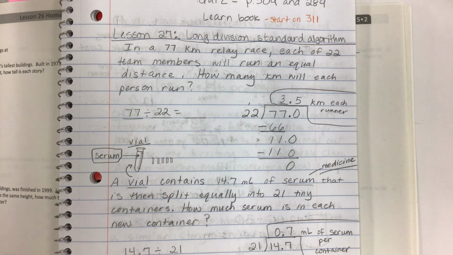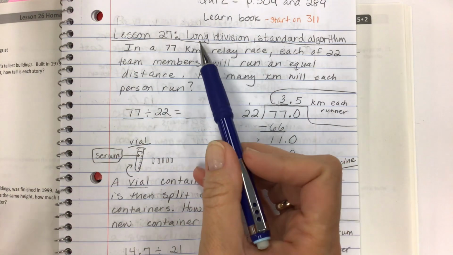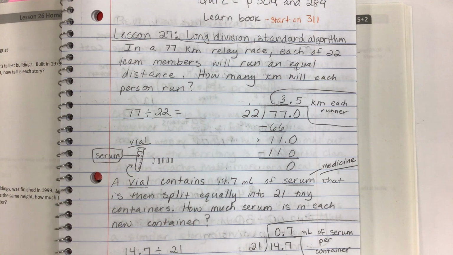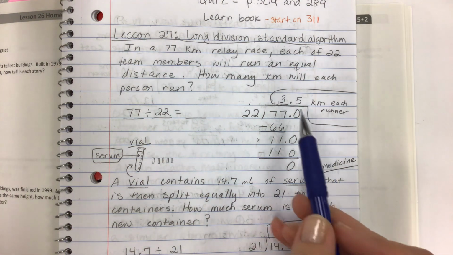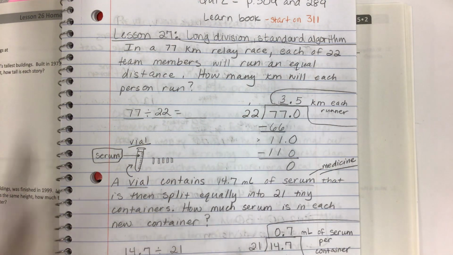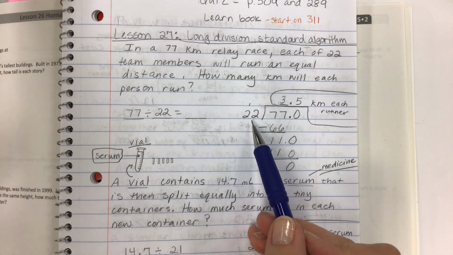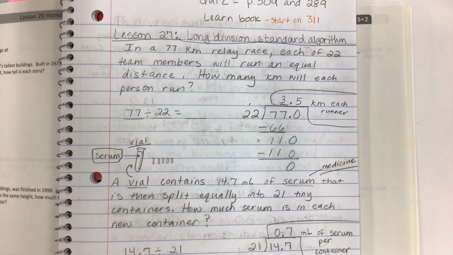And now we're working with it in kind of a new way. We're still using the standard algorithm, so the objective is still about the same. But the most important part of Lesson 27 is to reason about the size of your quotient in comparison to your divisor and dividend. So that means taking the whole apart into how many pieces and then how big will each of these pieces be.